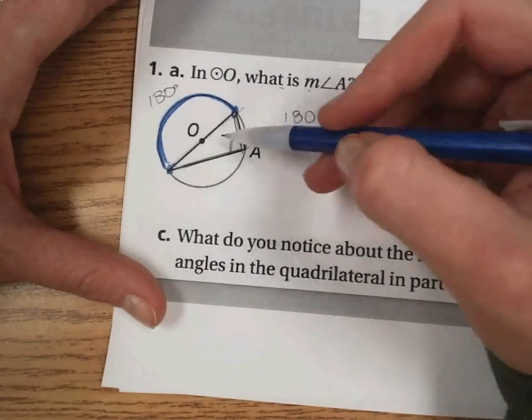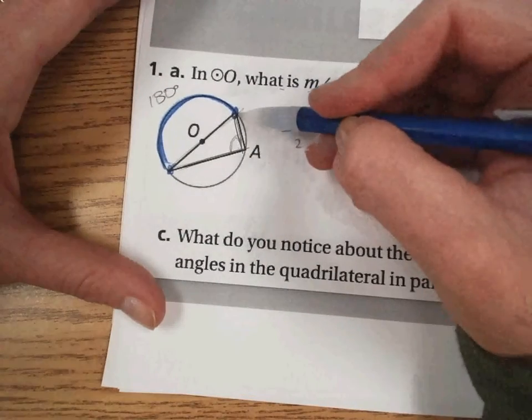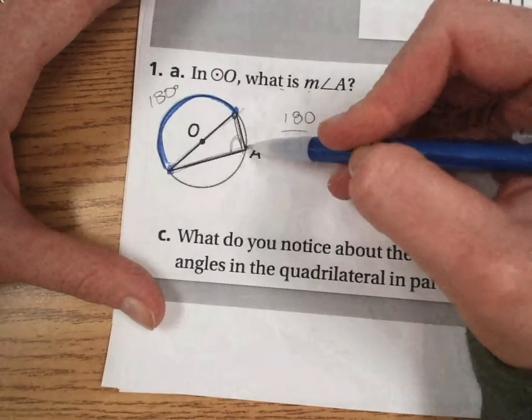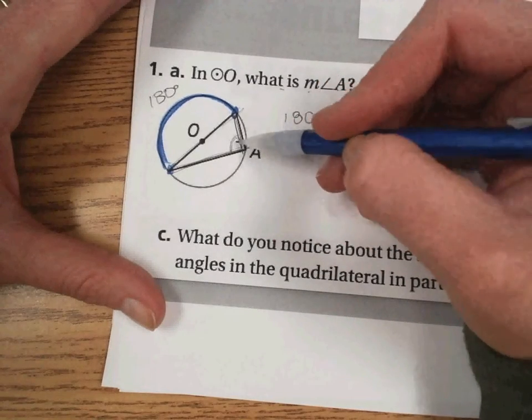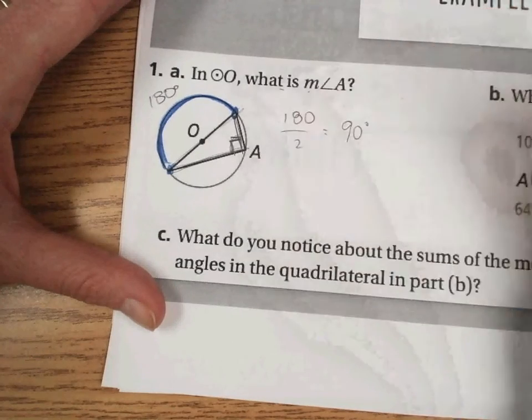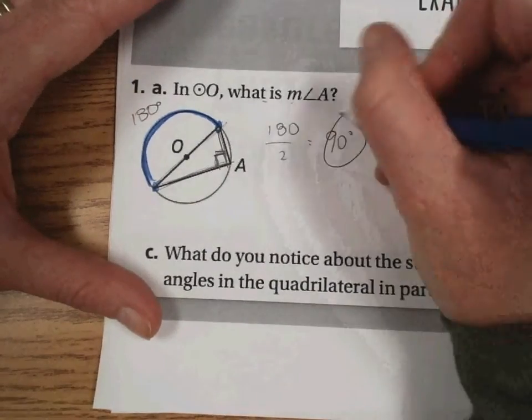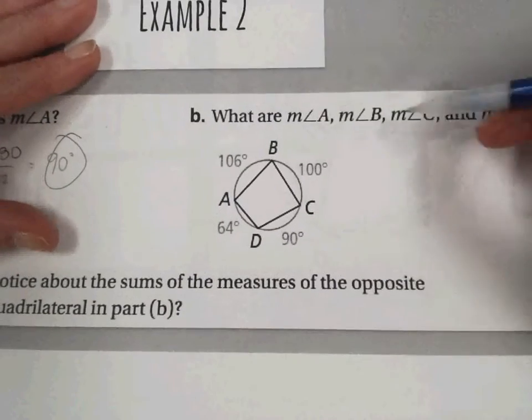And that's actually always the case when we have the diameter as one of the sides of a triangle. Then the opposite angle will be a right angle. So we can just label that as a right angle now that we know it.